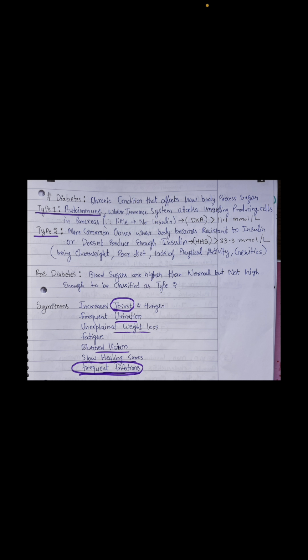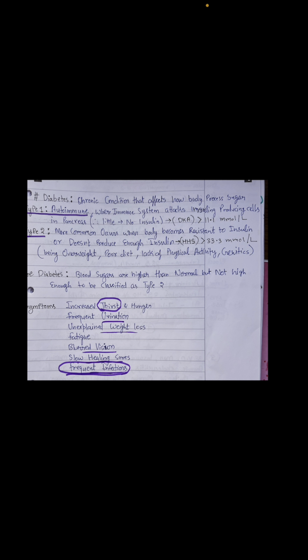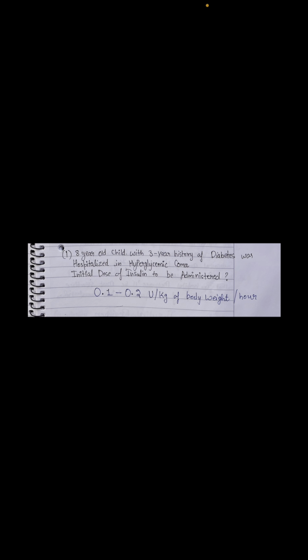So what are we going to see as symptoms in the patient? We will see thirst, urination, weight loss, blurred vision, slow healing sores, or frequent infections. A lot of things can be given in the question. Let's see the questions, and you will understand well. An 8-year-old child with a 3-year history of diabetes was hospitalized with hyperglycemic coma.